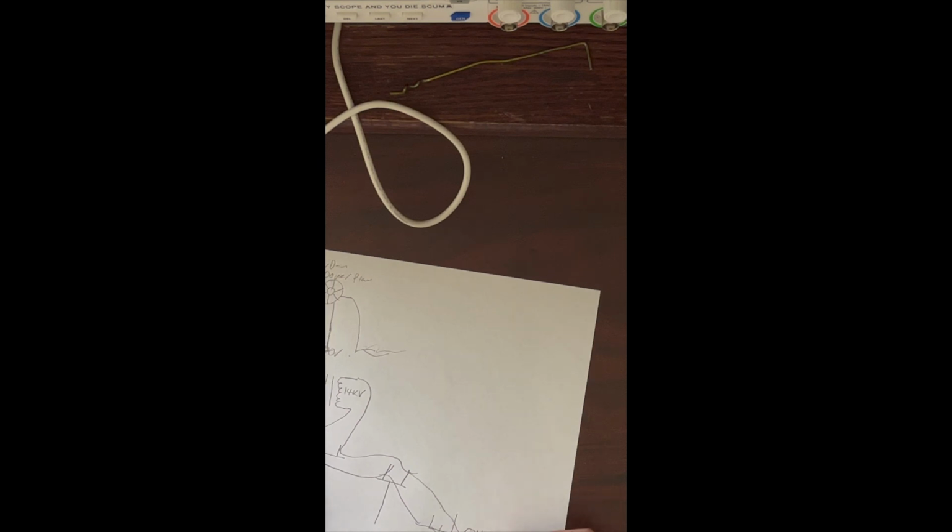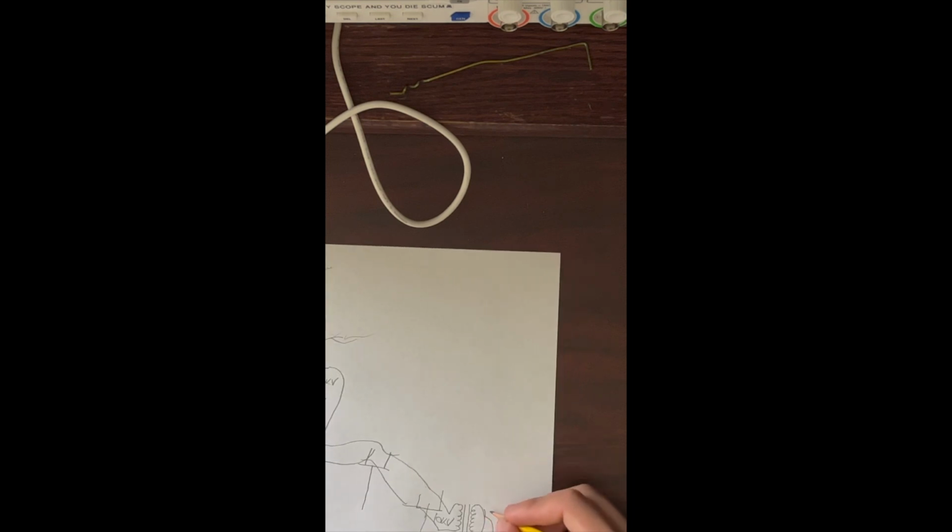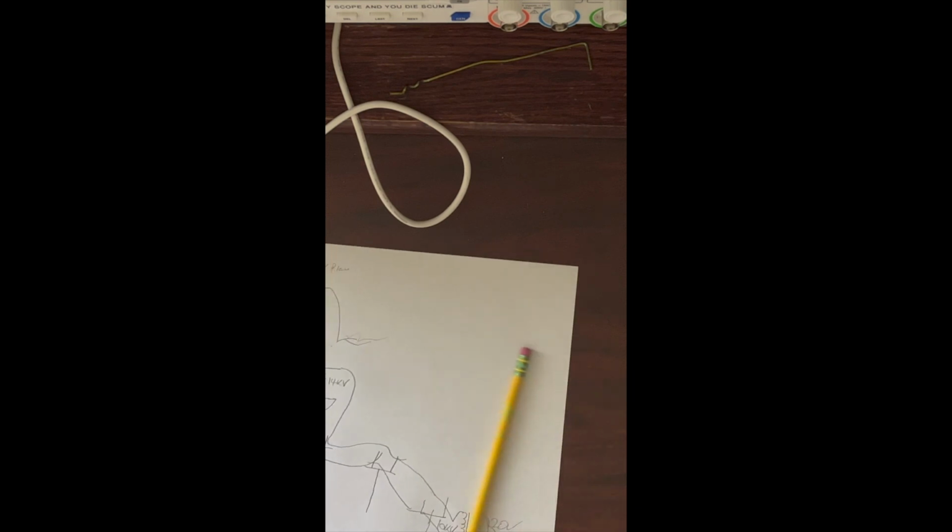So then we're going to say that this is 10 kV. Then we drop that down to 120 volts. And there we go.